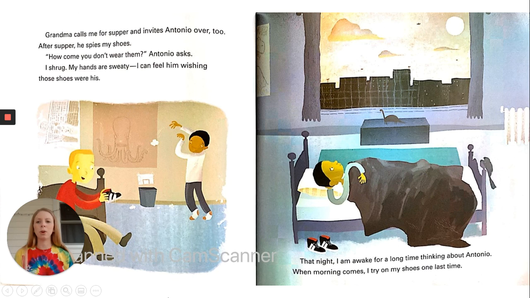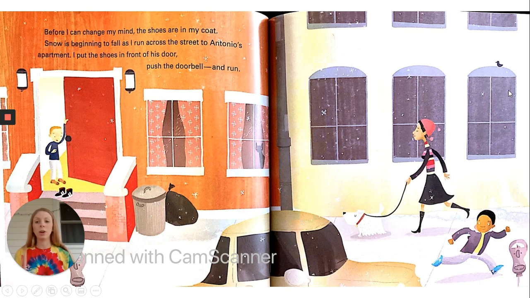Grandma calls me for supper and invites Antonio over too. After supper, he spies my shoes. How come you don't wear them? Antonio asks. I shrug. My hands are sweaty. I can feel him wishing those shoes were his. That night, I am awake for a long time thinking about Antonio. When morning comes, I try on my shoes one last time. Before I can change my mind, the shoes are in my coat. Snow is beginning to fall as I run across the street to Antonio's apartment. I put the shoes in front of his door, push the doorbell, and run.